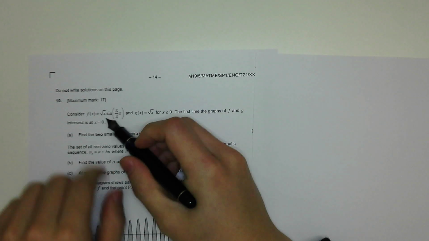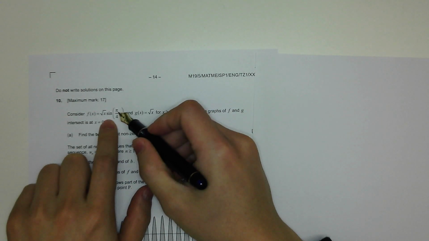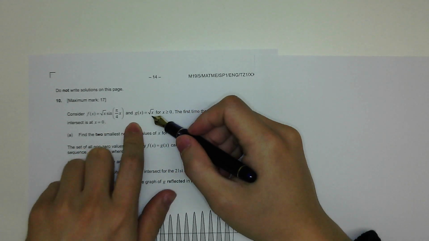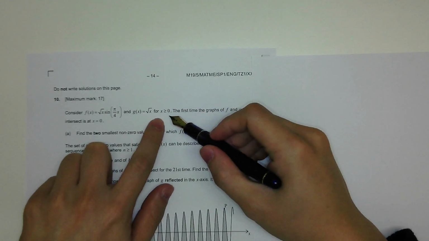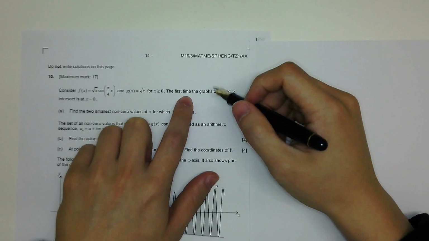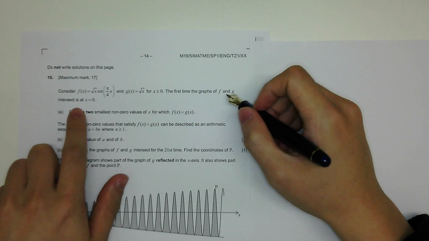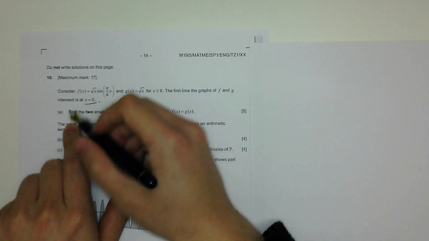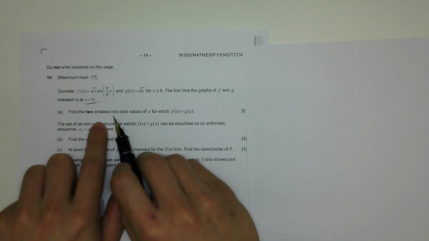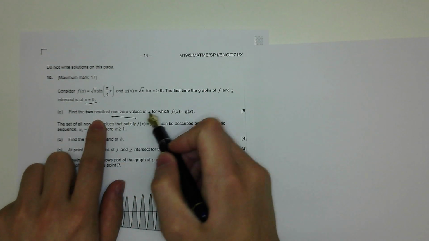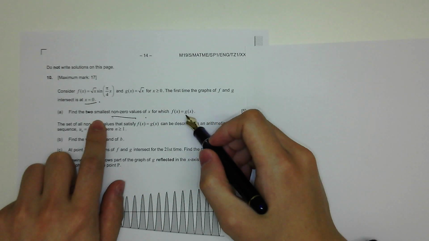Question 10. Consider f of x equals root x sine pi over 4 times x, and g of x equals root x, for x greater than or equal to 0. The first time the graphs of f and g intersect is at x equals 0. So part A, find the two smallest non-zero values of x for which f of x equals g of x.